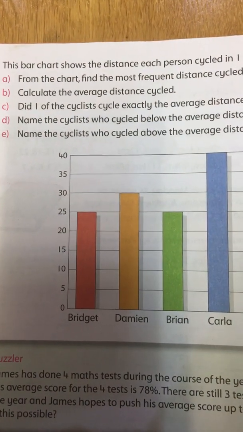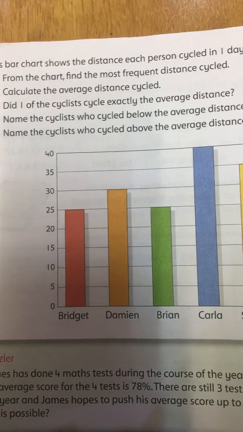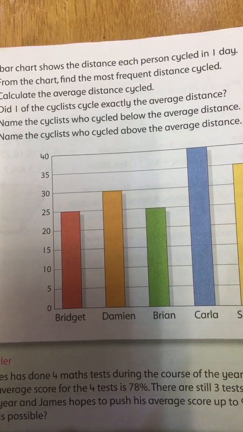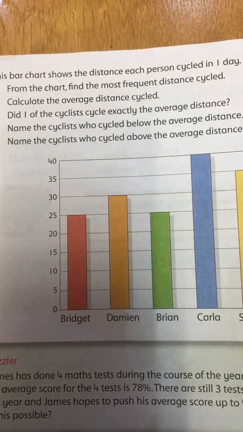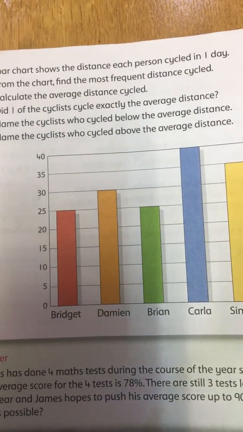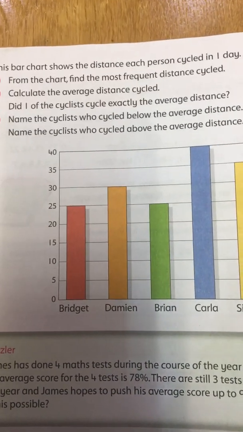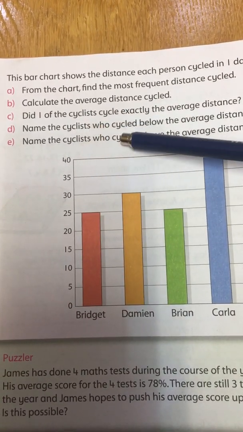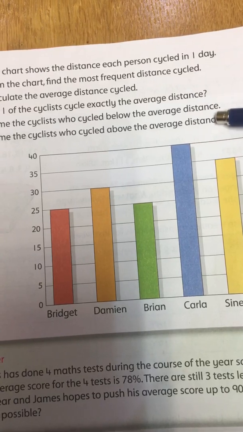C then is, did one of the cyclists cycle exactly the average? So what you've done there is you found the average, and then you see, did any of them cycle that average, the exact average. D then is you have to name the cyclist who cycled below the average distance.